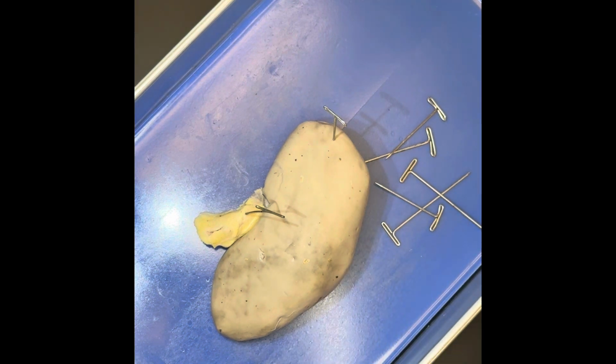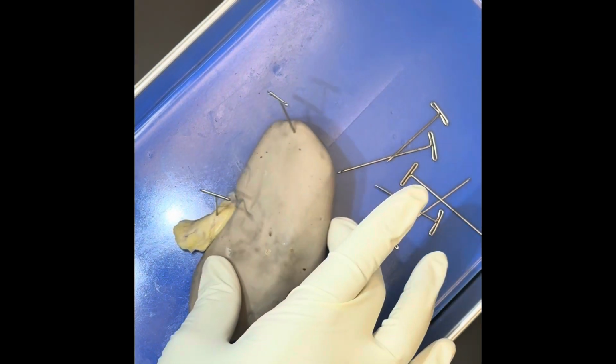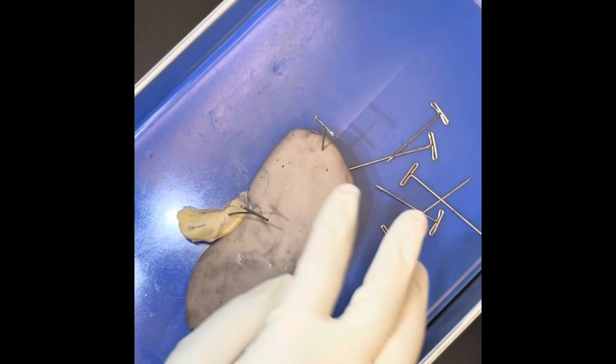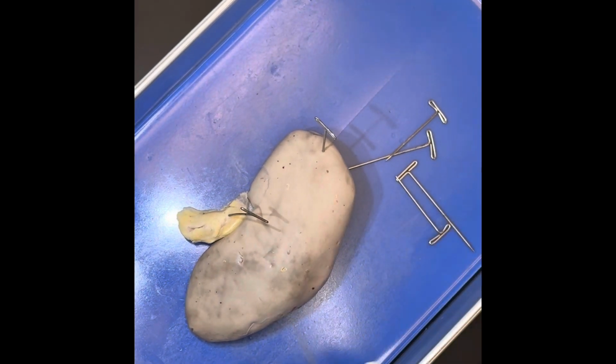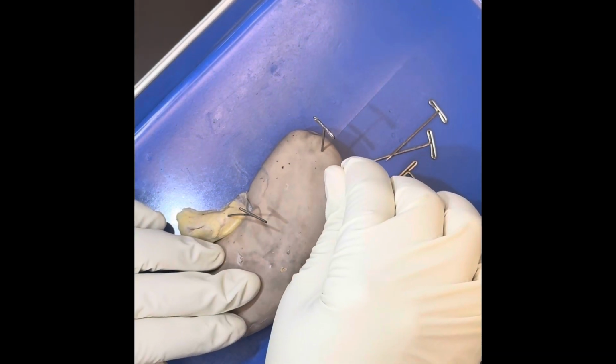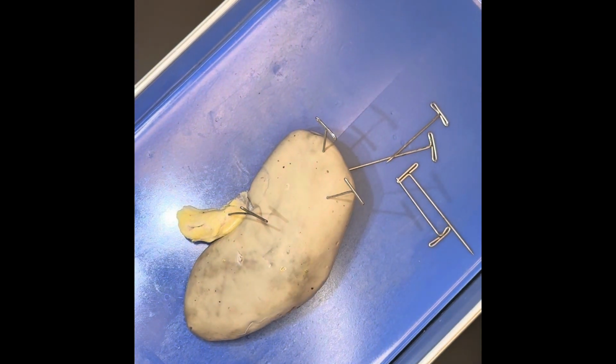And then you've got your stellate veins, which it's kind of hard to see here, but it's this darkened region. Sorry, let me get a pen. And the stellate veins drain that superficial renal cortex and ultimately contribute to form the renal veins and venous drainage of the kidney, okay? So very important structure.